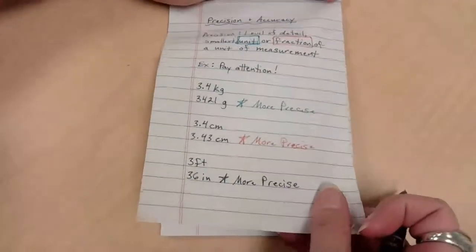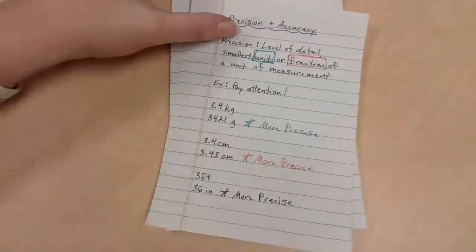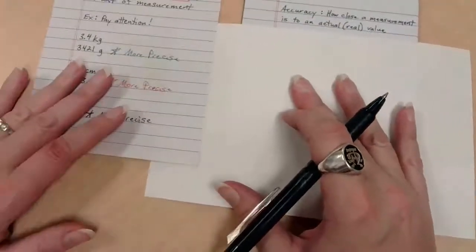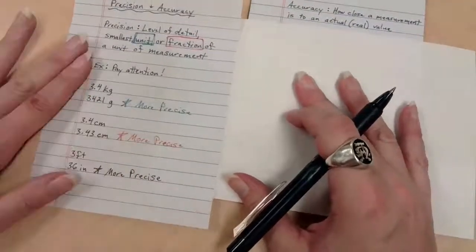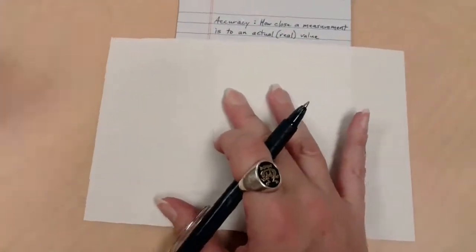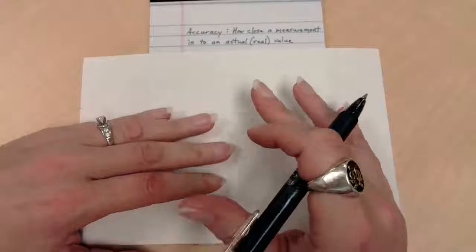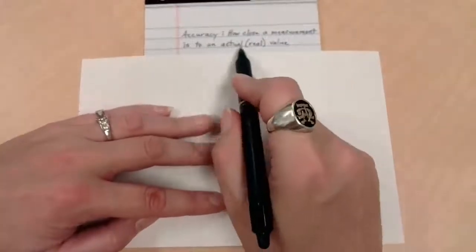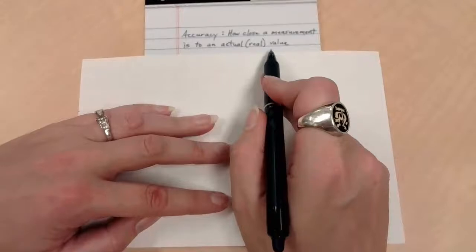So next up we have, you guessed it, accuracy. All right, so not the same as this. In fact, so much not the same as this, I'm going to take this paper out of the way. We don't need to look at that right now. This is completely different. Accuracy is not precision. Accuracy is how close a measurement is to its actual value or its real value.